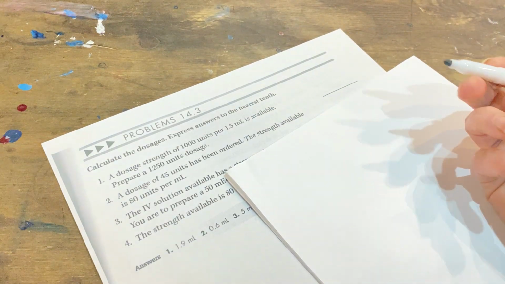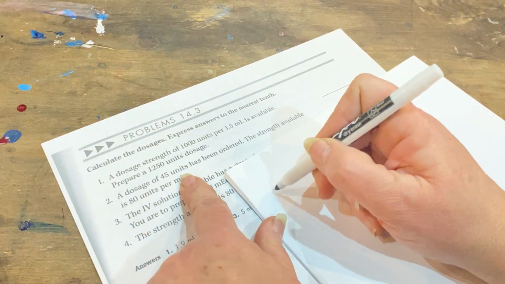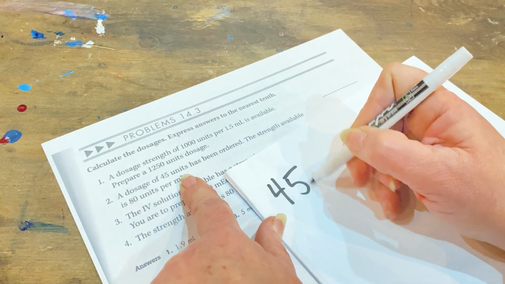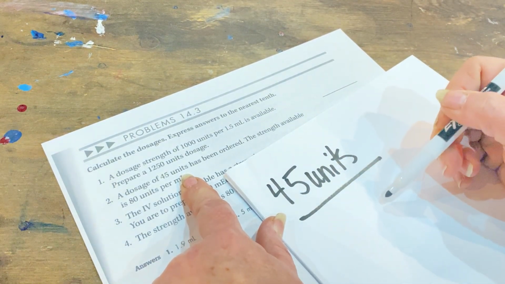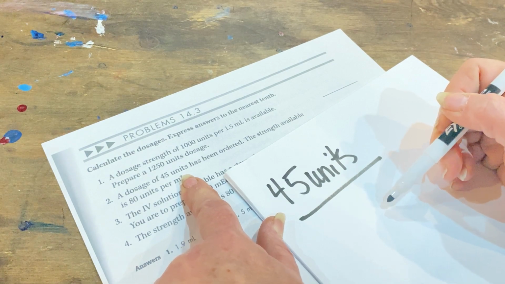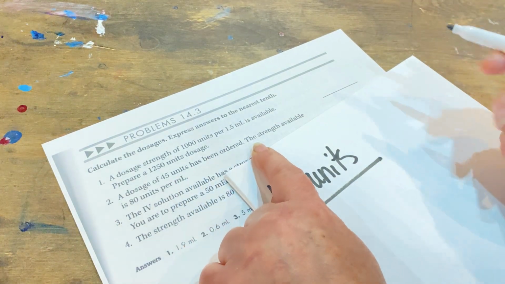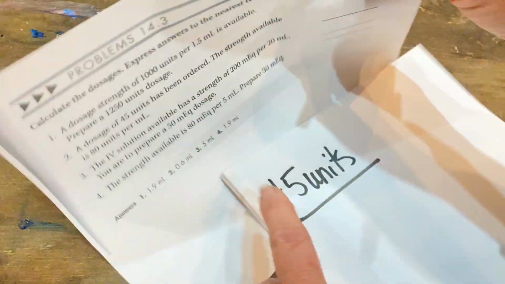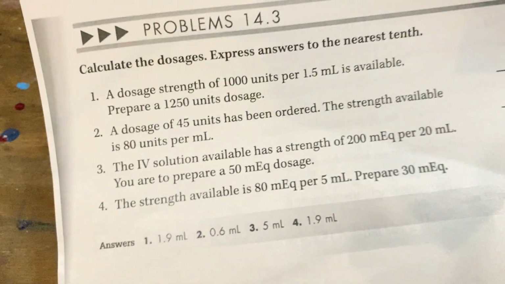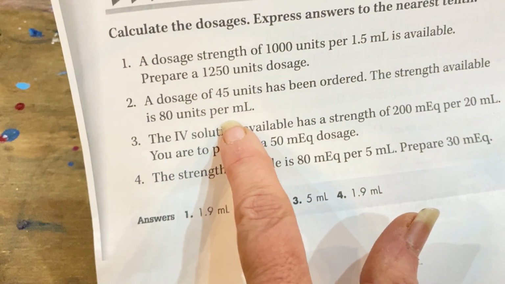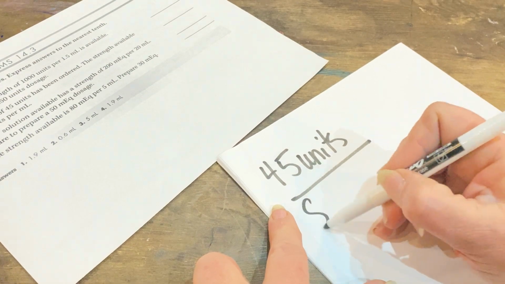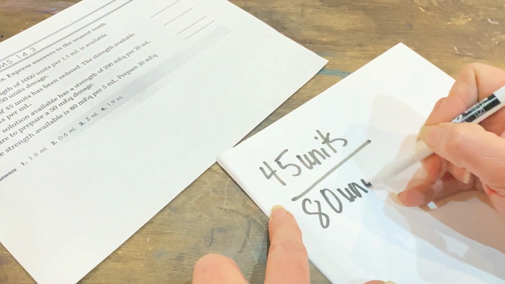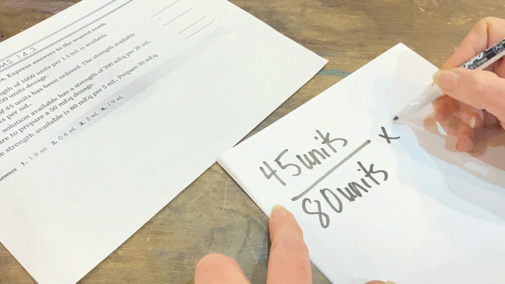All right. What he wants, or the dose ordered, is 45 units. It's got to have the same last name for me to put it in this fraction. The strength available, for those of you who don't have your book, is 80 units per ml. Okay, so we're going to put it in our thing. 80 units per 1 ml.